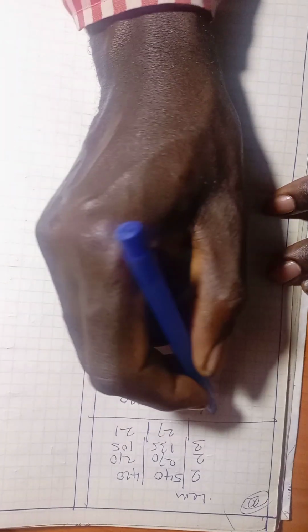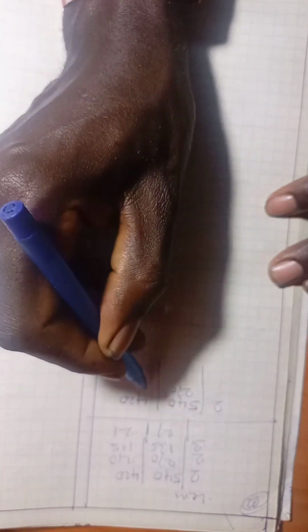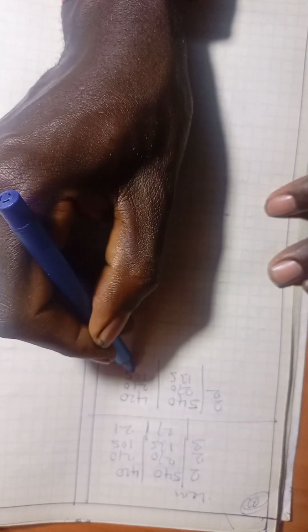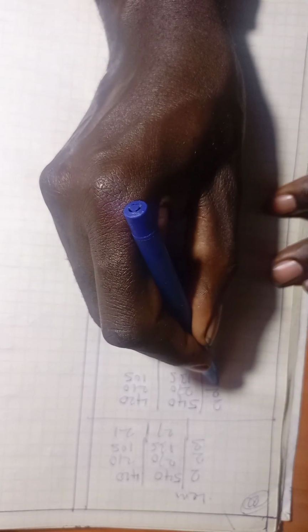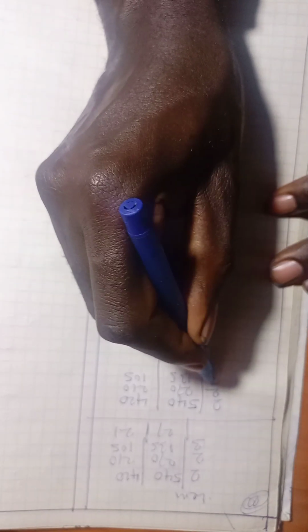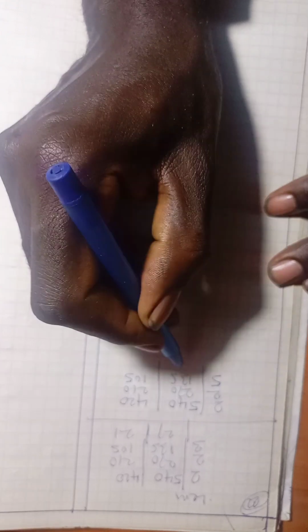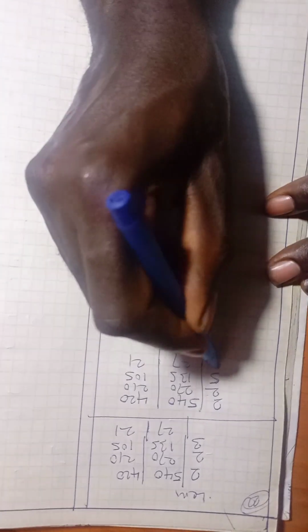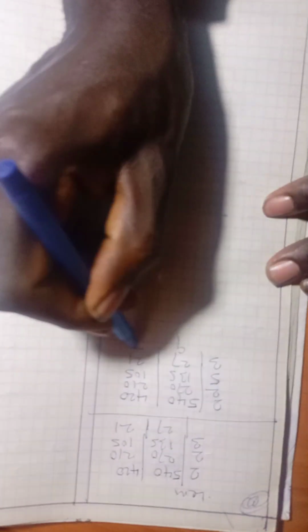Now, if you find the GCD, we can see 2 is common here, giving us 270 and 210. 2 is also common here, giving us 135 and 105. And then 5 is common here, giving us 27 and 21. 3 is also common here, giving us 9 and 7.